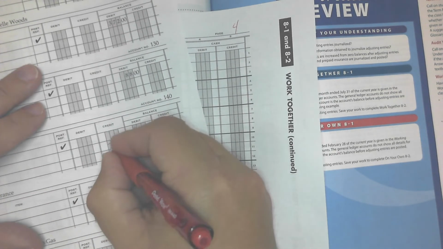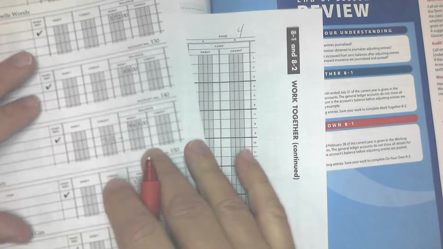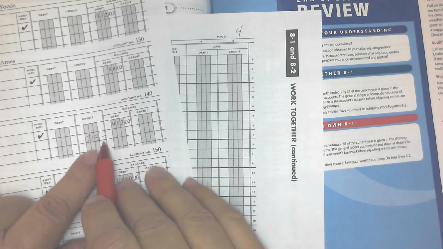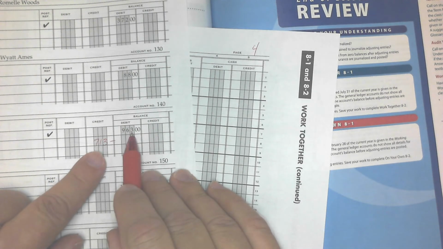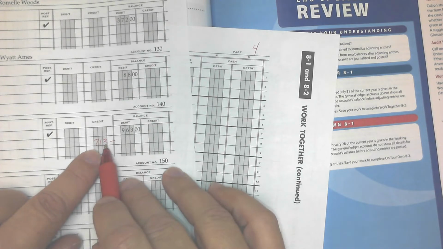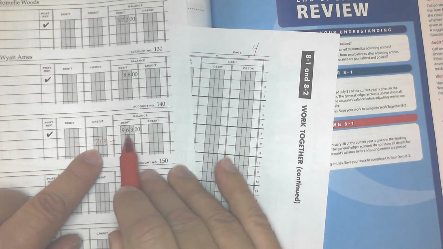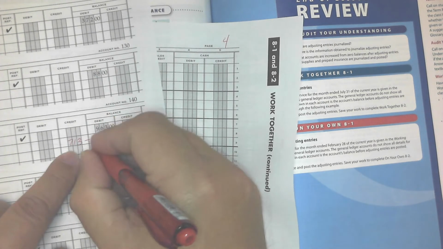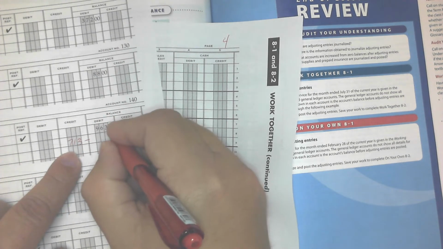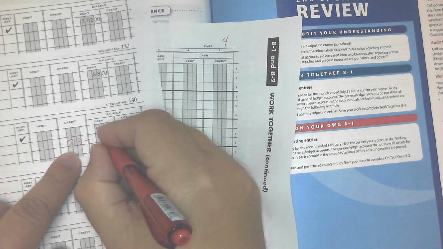Now we're going to apply it, because we had a debit from the previous month, so we've got a credit to apply towards the debit. So we're going to subtract the credit from the debit. 250.